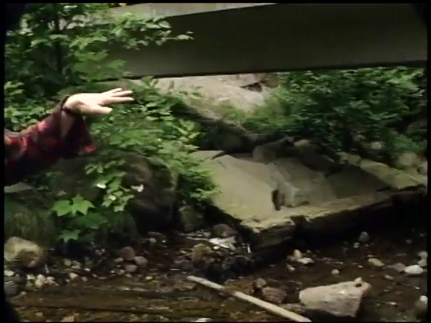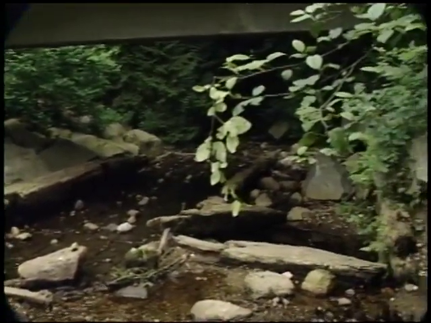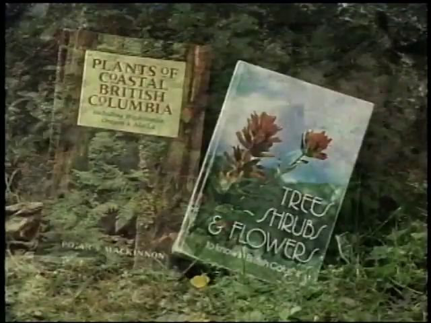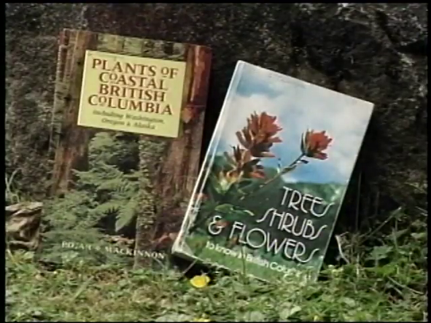Now we're just downstream of the park that we just looked at, and as you can see there's some native vegetation growing here. What you would do is go to that site, identify the species. There's some good books available that will help you identify native species.